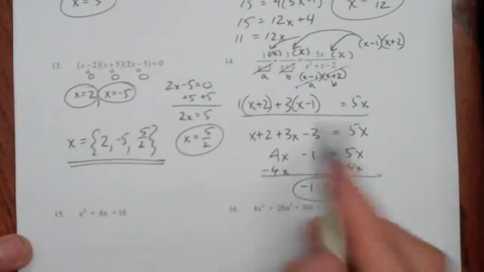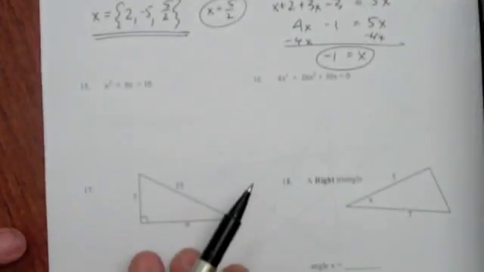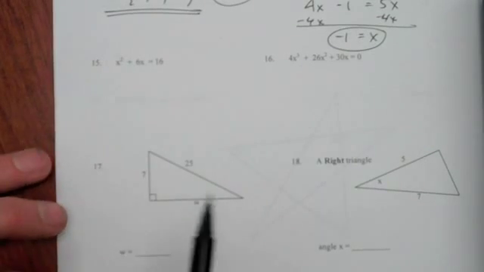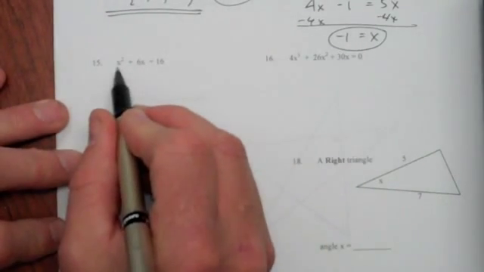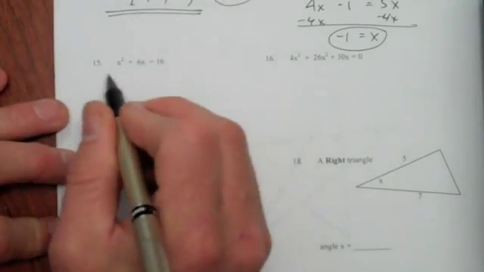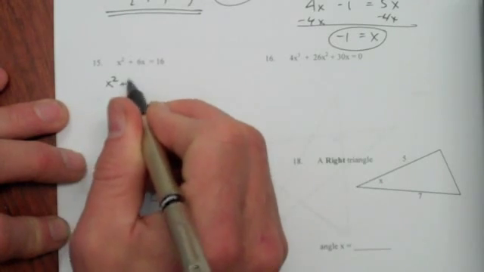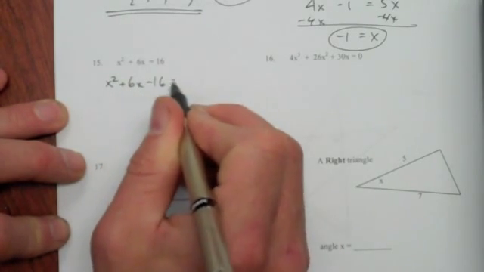There's my solution. It always would help to plug it in and check and see if it works. I'm not going to spend the time doing that, but you can do that just to see if I did it correctly. Here's a quadratic. Fundamental concept from the first semester and the second is that when you see a quadratic, shove it over to one side, set it all equal to 0, minus 16 then equals 0.